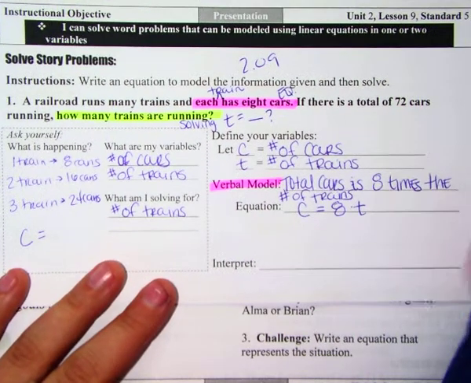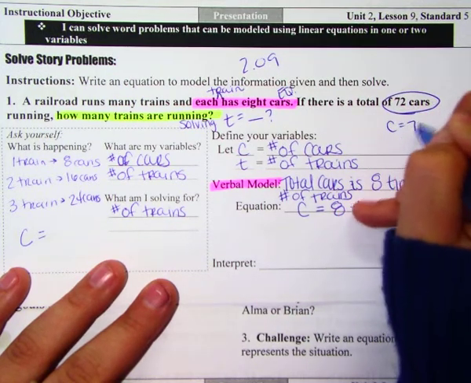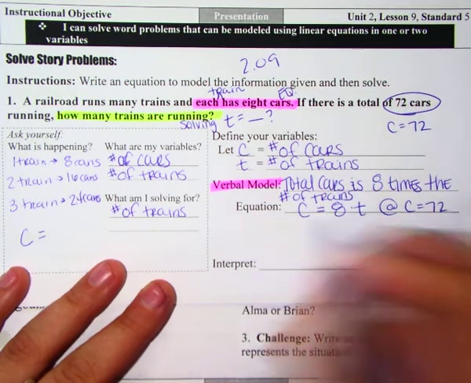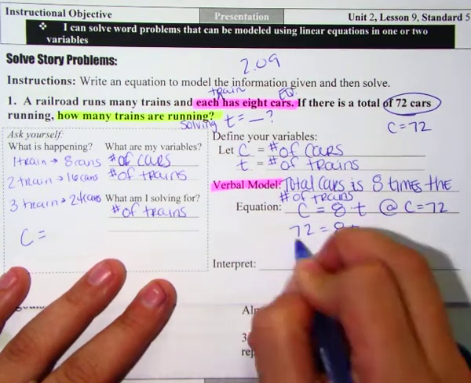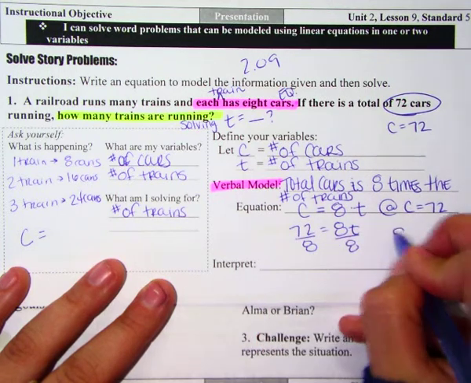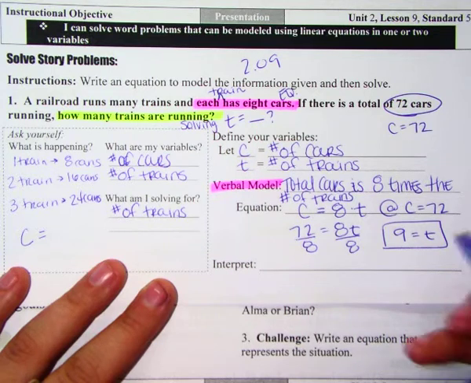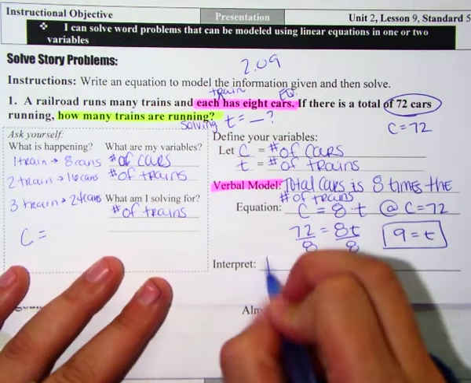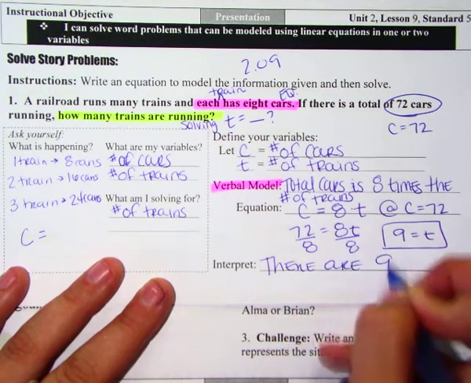Going back to my equation, I see that there are a total of 72 cars. So I'm going to solve this equation at C equals 72. 72 equals 8t. Divide both sides by 8. 72 divided by 8 is 9. 9 equals t. What the heck does that mean? That means that there are 9 trains.